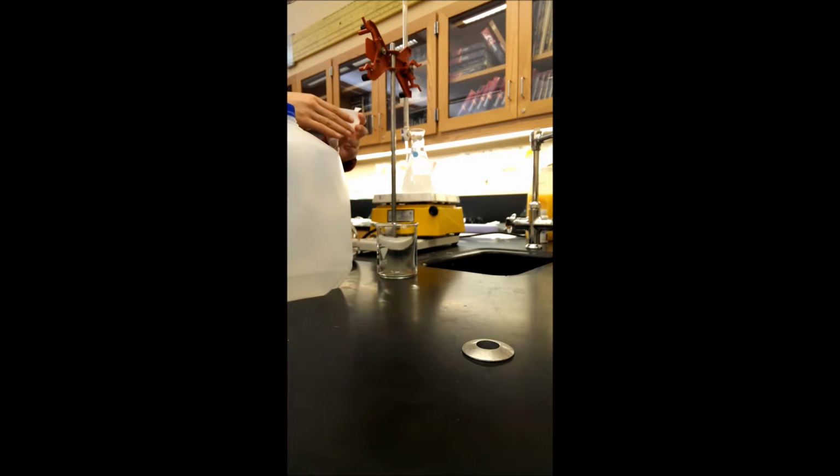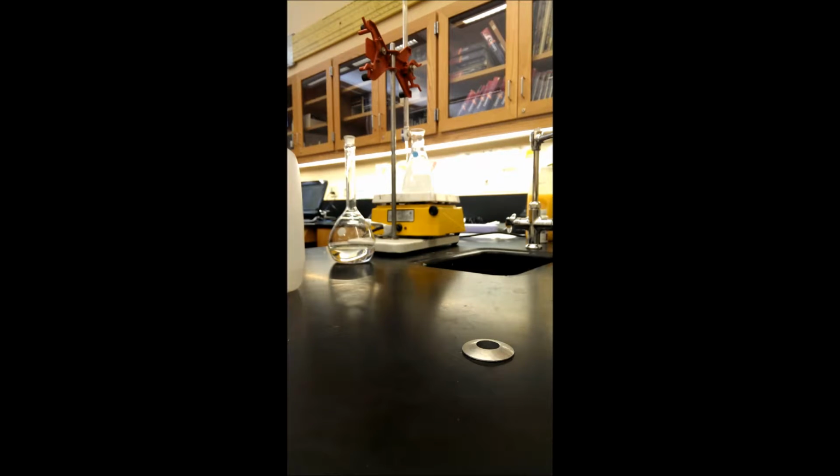And then 10 milliliters of hydrochloric acid and 5 milliliters of hydrogen peroxide. Both the hydrochloric acid and hydrogen peroxide are 1 molar.